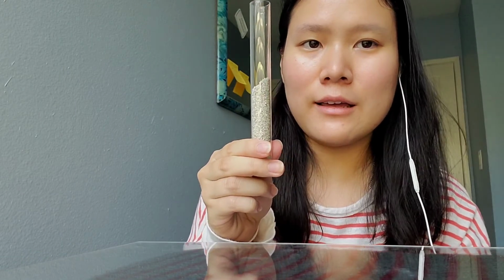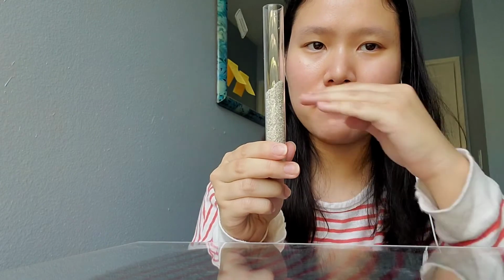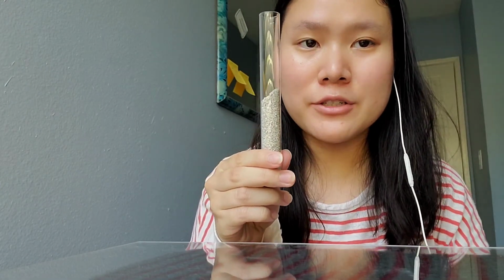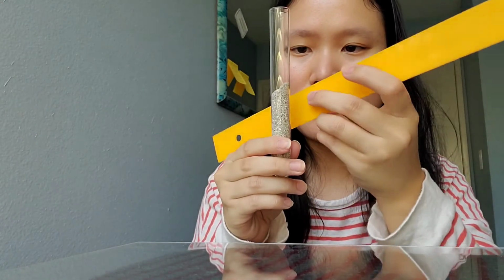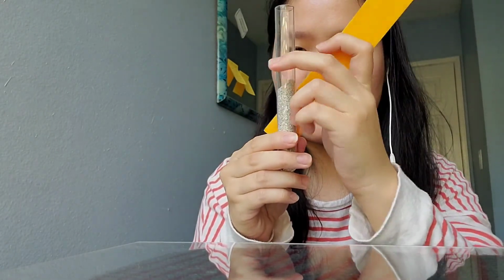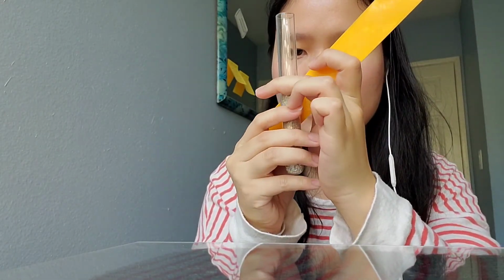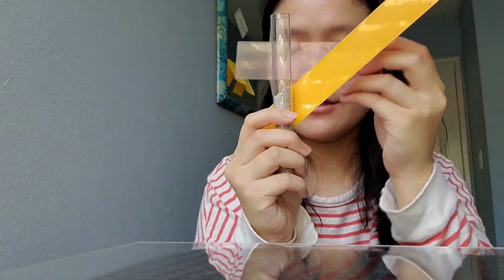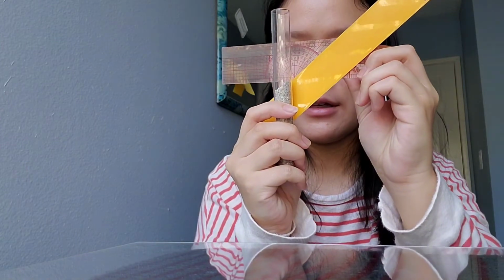It looks like this one is steeper than the manufactured sand. So I'm going to measure the slope of this one with the protractor to see the angle.